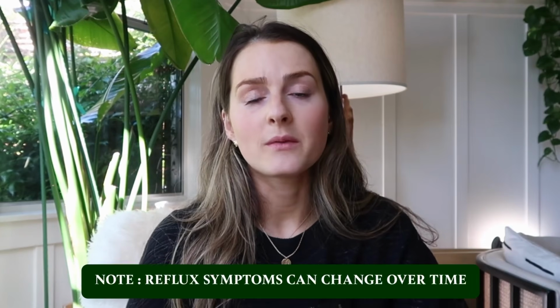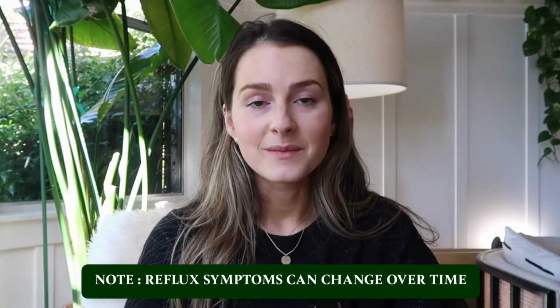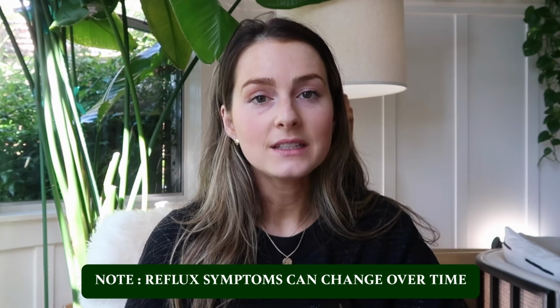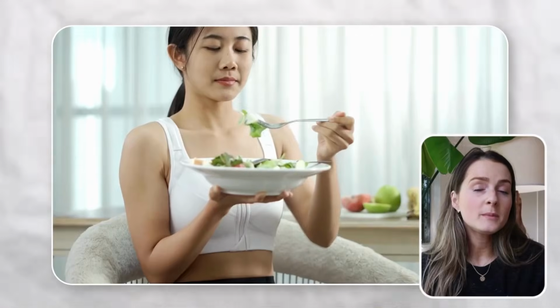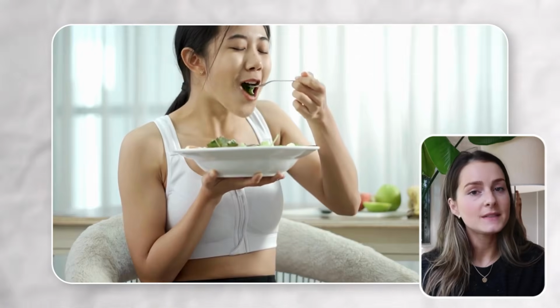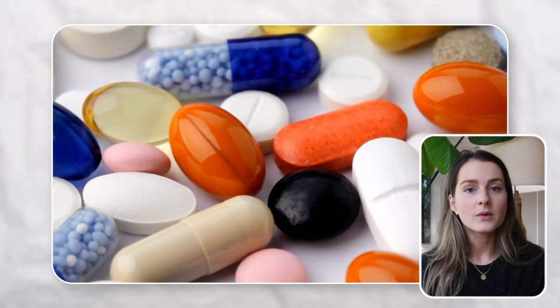So really important to know that there are different types of symptoms, and you do want to look out for those. And it's also important to note that reflux symptoms can change over time. One of the most common things we see with our clients is that reflux symptoms may start a certain way, like maybe it started with a bitter taste in your mouth, or teeth sensitivity, or heartburn, and then maybe later as you continue on, the symptoms might shift. And this could be due to changing certain things about your diet, about your lifestyle, or certain medications. If you take a proton pump inhibitor, you might not feel the burning anymore, but you may still get regurgitation, or you may still get that bitter taste in your mouth.